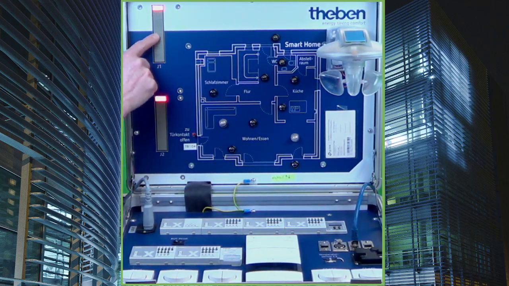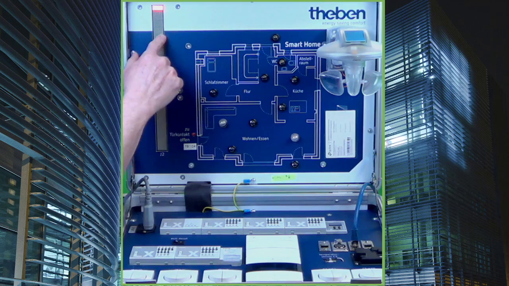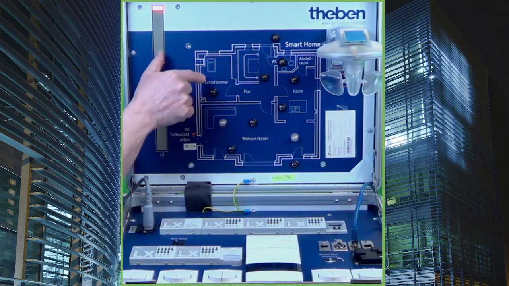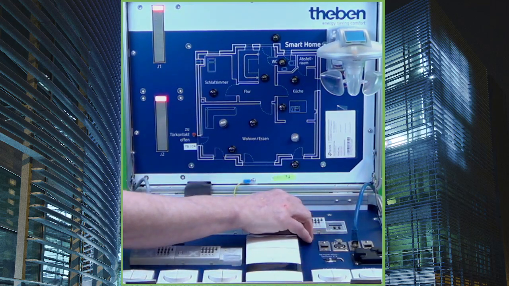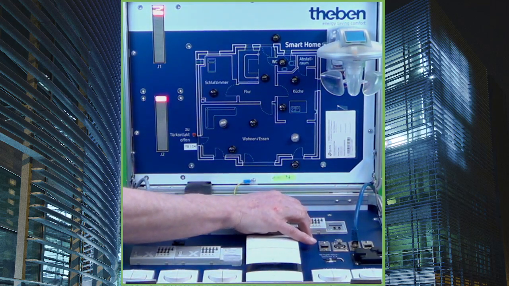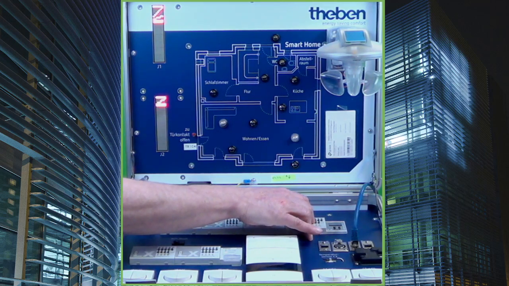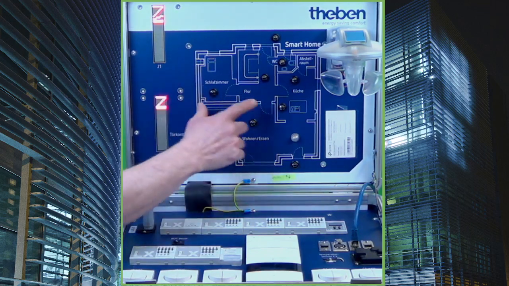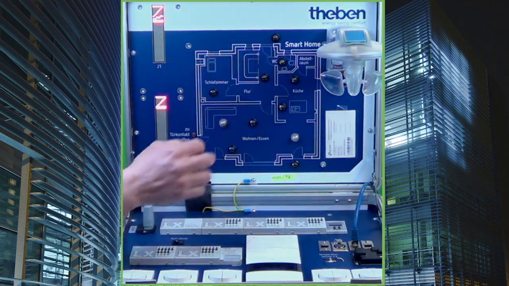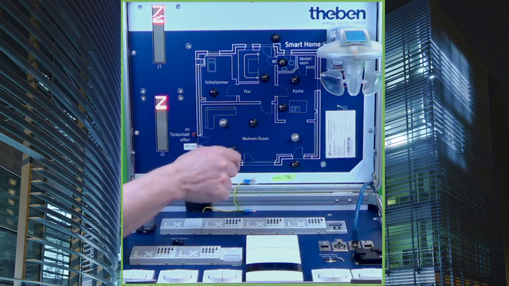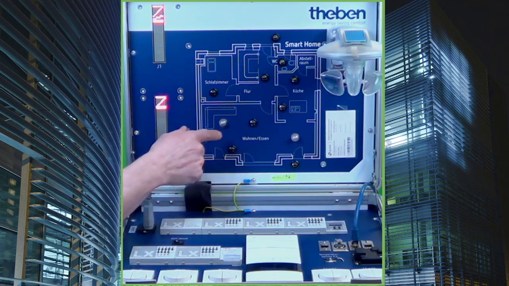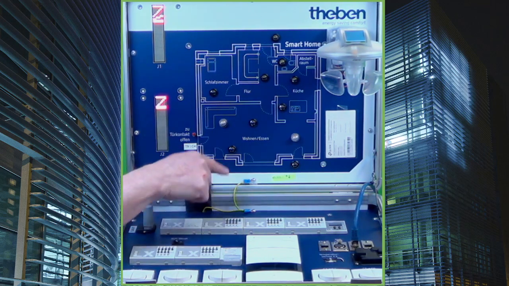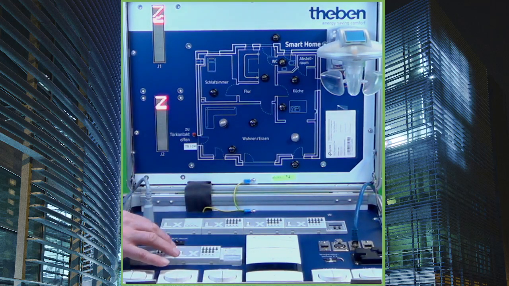And here a few blinds, which are aligned to probably the bedroom, and here for the living room, which I can also run manually directly on the actuator. I have several lights in the building, for example the ceiling light here, or the wall light, or this one, which is a dimming light.